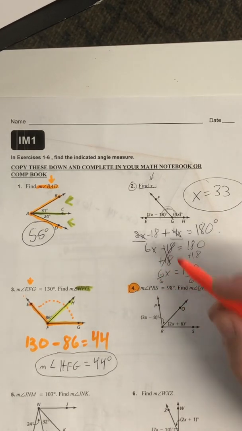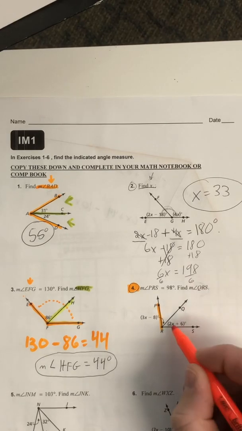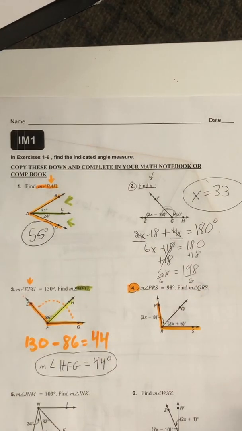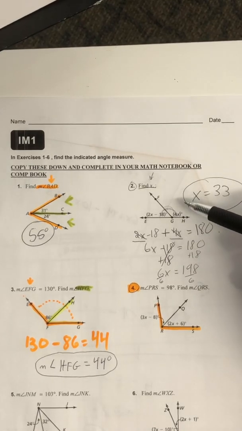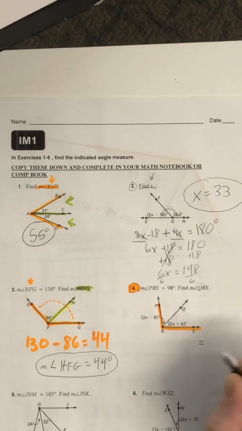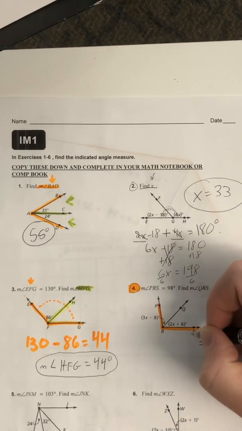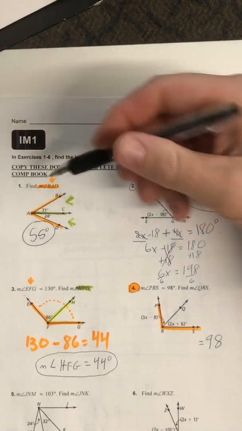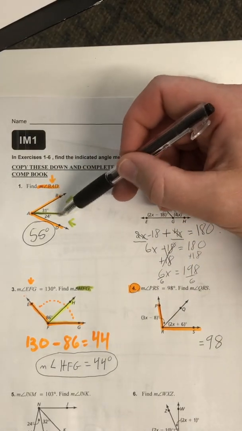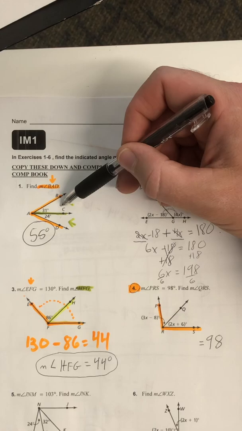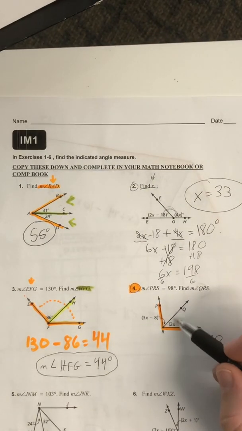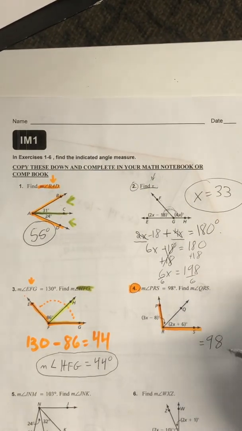Measure of angle PRS. The entire angle is 98 degrees. All right, so it's kind of similar to number 2 up here, where we knew the whole thing equaled 180, but now we know that this big angle equals 98. The entire big angle. And now, similar to number 1, once again, where we add the 2 smaller parts together to get the big one, let's add literally these 2 values together because we know they equal 98.